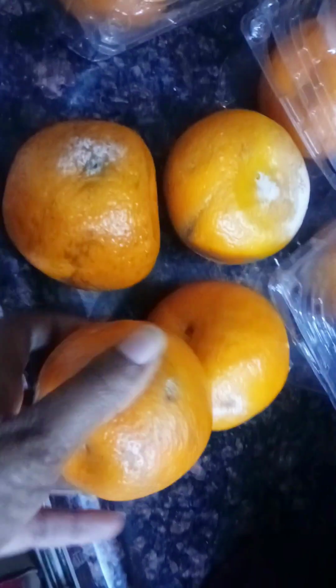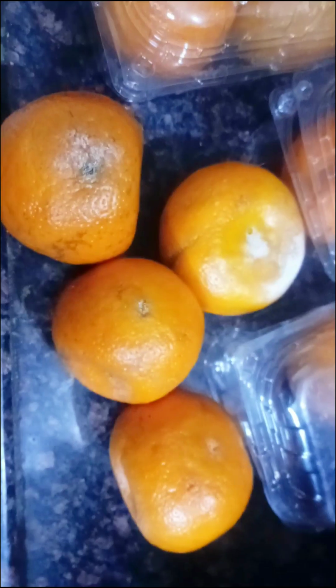Okay, coming to the point, whenever you get this sort of rotten fruits and veggies on Country Delight, you can go for a refund. So pretty quick, we'll see how to get the refund.